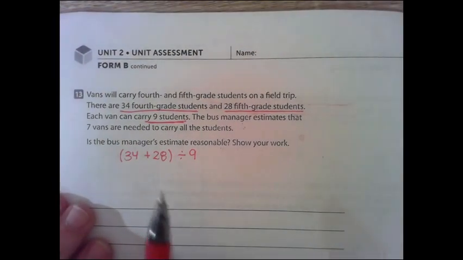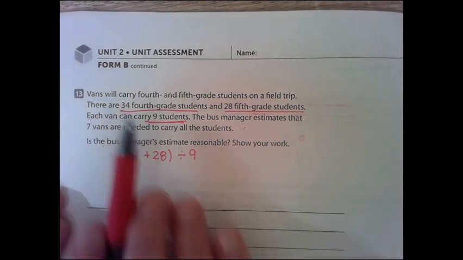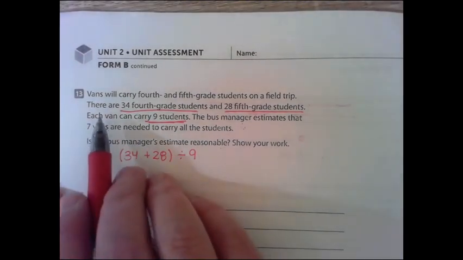All right, let's do number 13. We're almost there, folks. We got 2 more questions to do. We're doing great. So here we go.